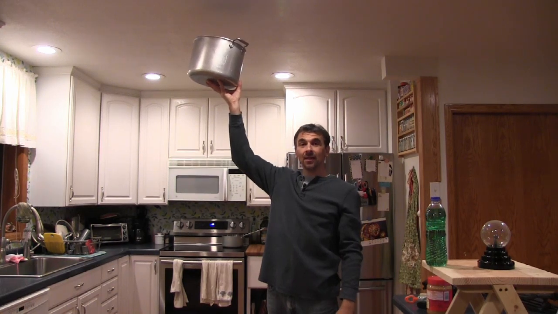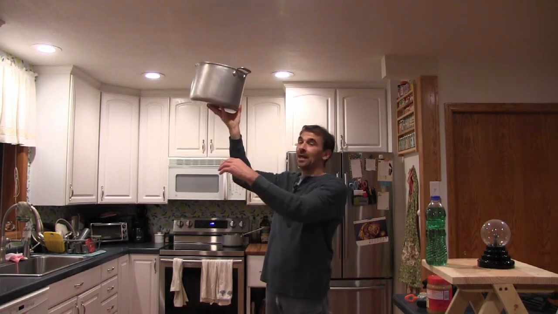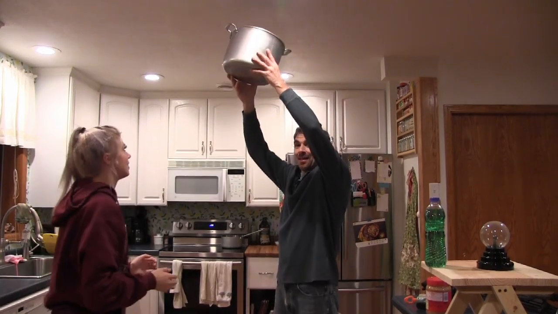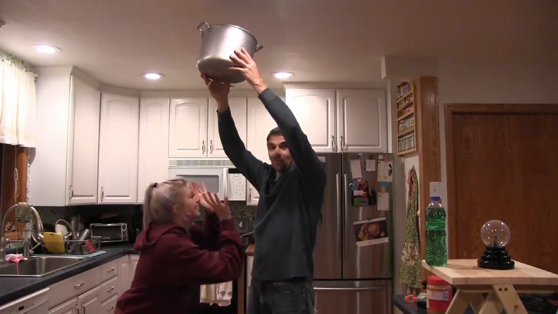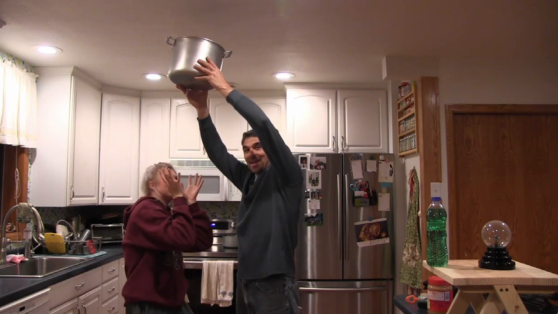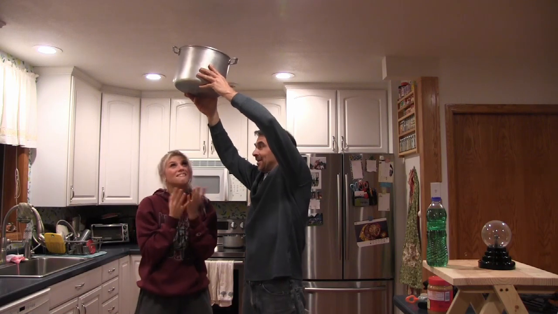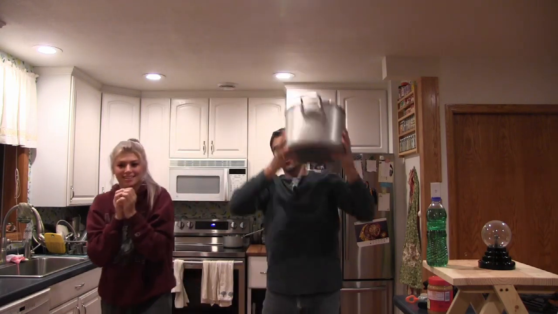And if my lab assistant would come over here, I will show you that she recognizes the gravitational potential energy here and knows that if I were to drop it, it would do work on her skull and that would hurt. Oh my God. But of course I wouldn't do that to her.